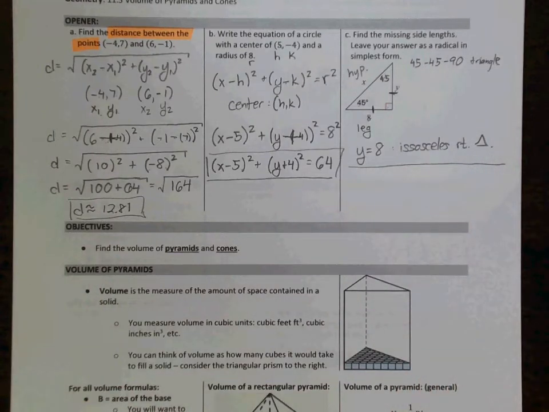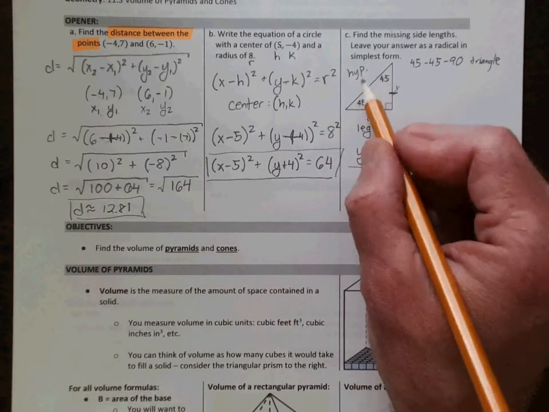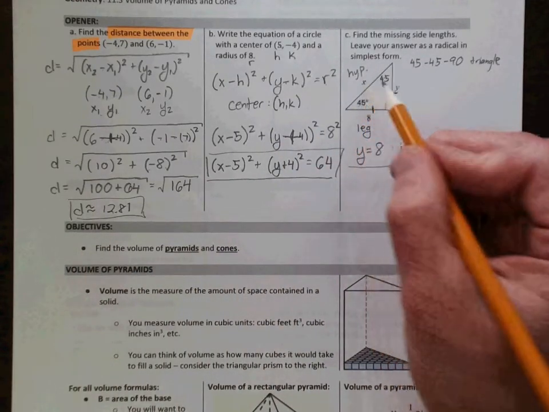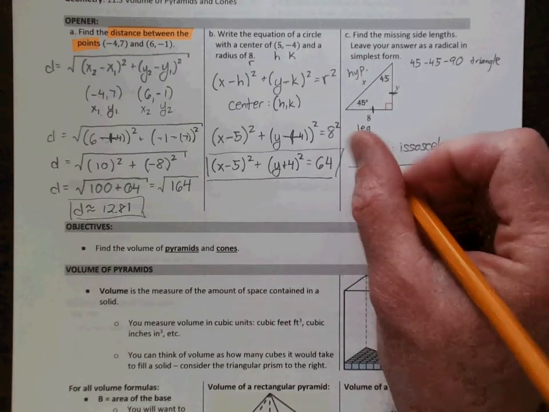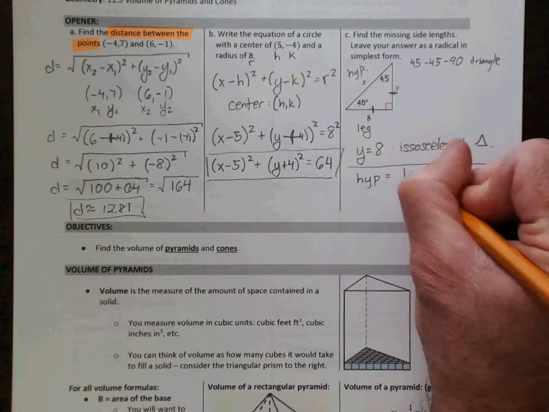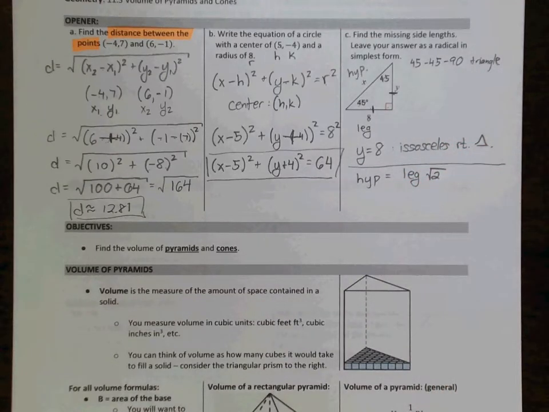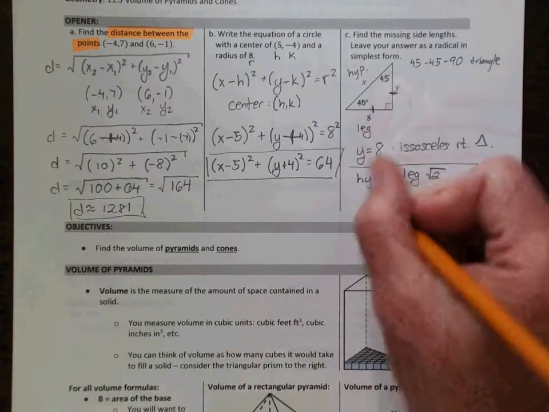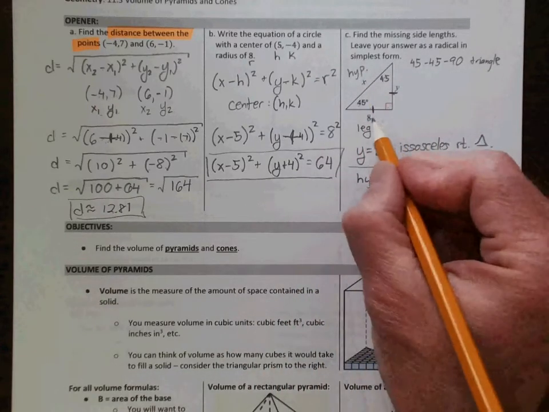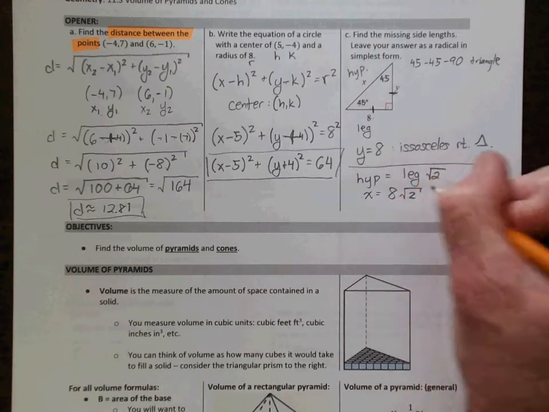We could now use the Pythagorean theorem, but these types of triangles are often enough where there is a shortcut, and the shortcut says that the hypotenuse is equal to the leg times the square root of 2. The hypotenuse here is x. The length of the leg is 8, so x is 8 square root of 2.